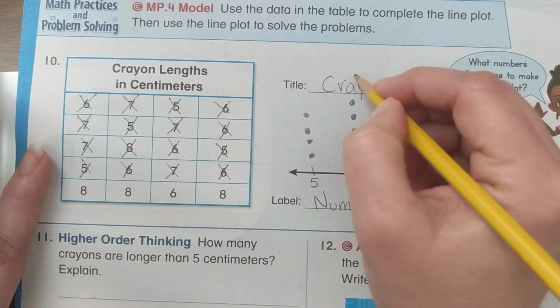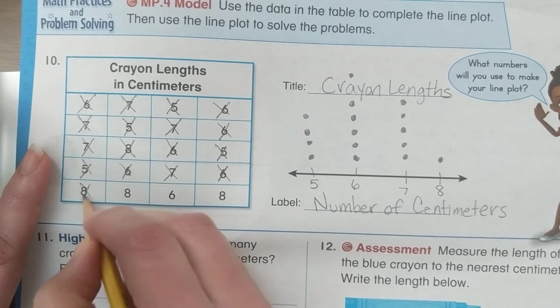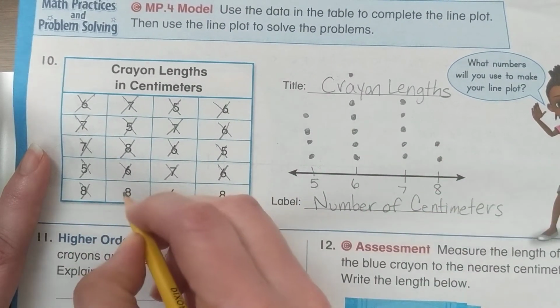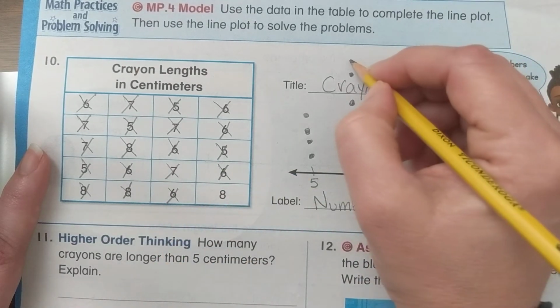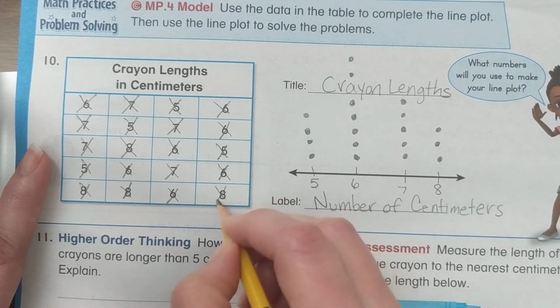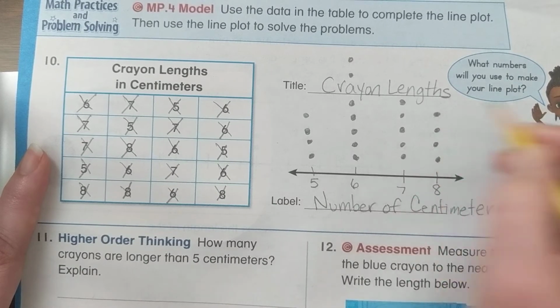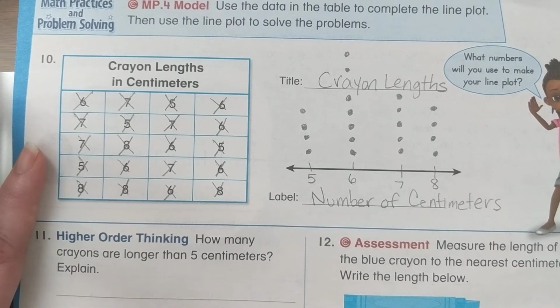Oh, I'm starting to run out of room here. An 8, another 8, another 6, and an 8. Okay, I'm all done with mine.